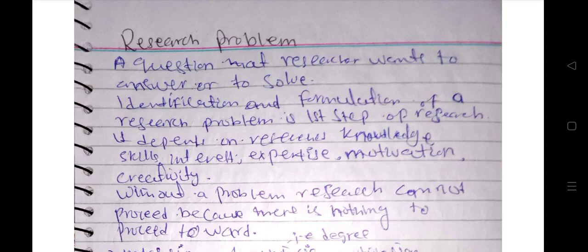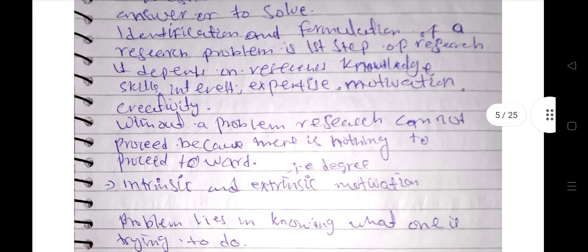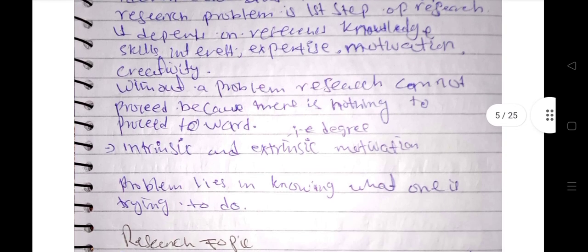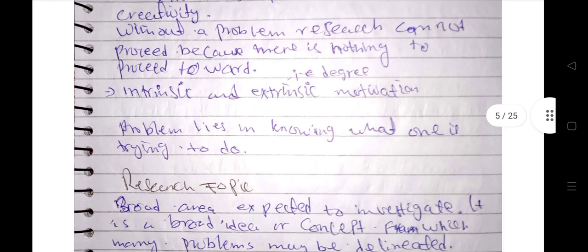So identification and formulation of the research problem is the first step of your research, and it depends on the researcher's knowledge, observation, skill, experience, interest, expertise, motivation, and creativity. Without a problem, research cannot proceed, because there is nothing to proceed onward with. As I've already told you, this is the importance of a research problem.